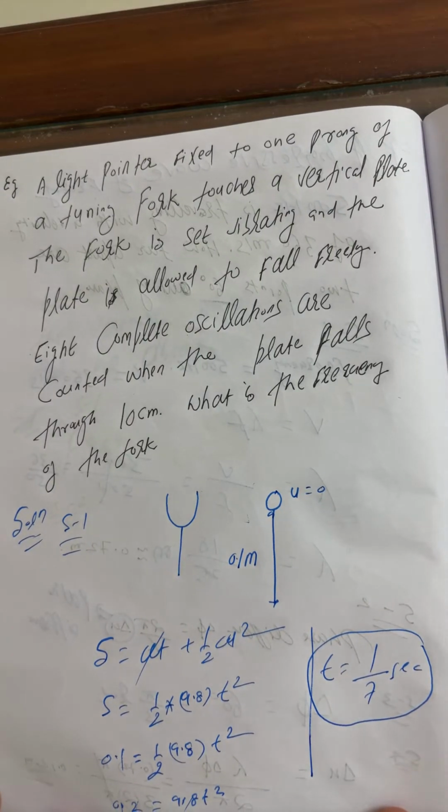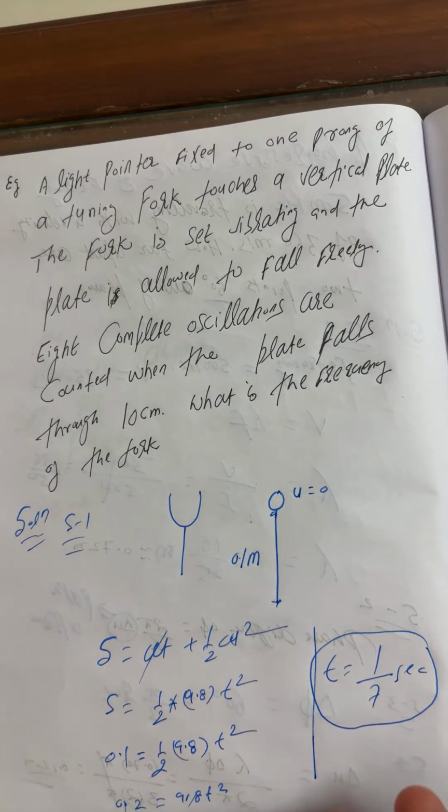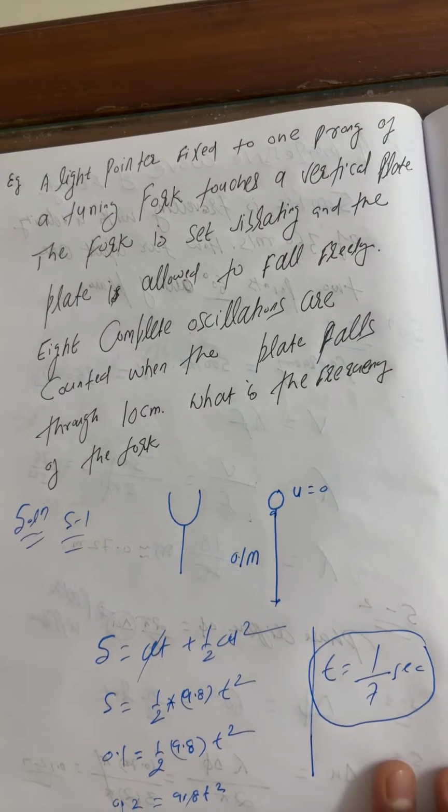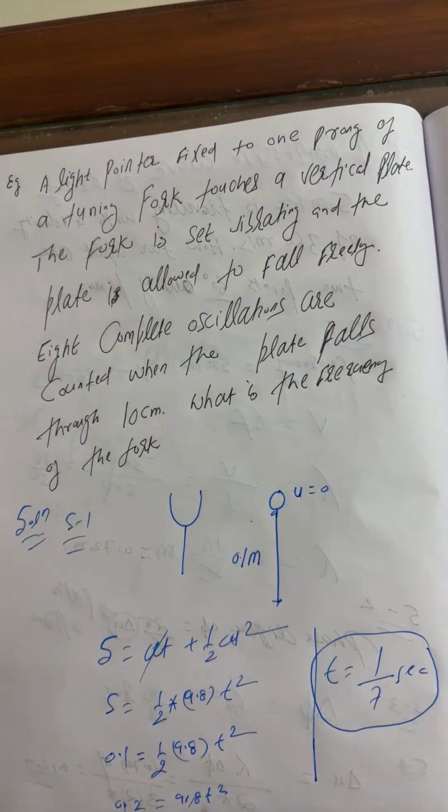Sir, take 10 for easy calculation. Okay, don't worry, it's also easy, bacha. It's easy only, beta Sagar. It's easy only, beta. Time here I got, bacha, this is 1 by 7 seconds. Now, yeah, read the question again.